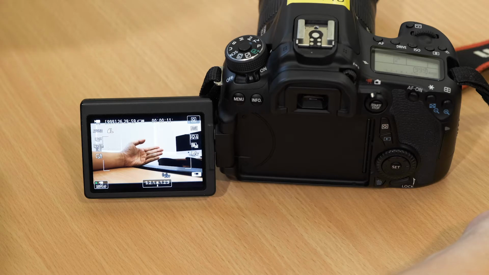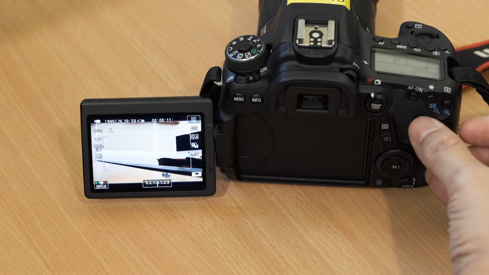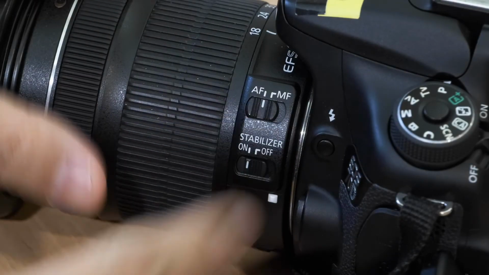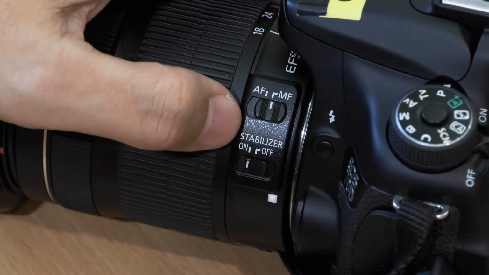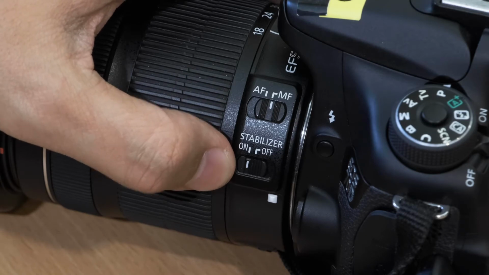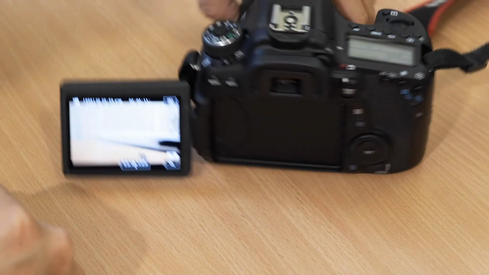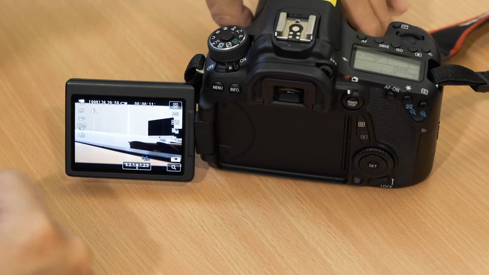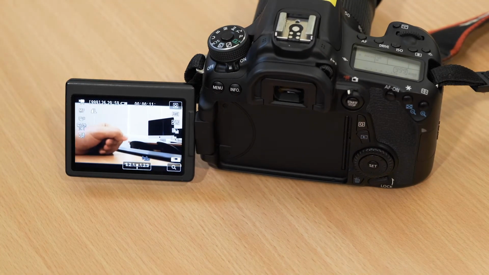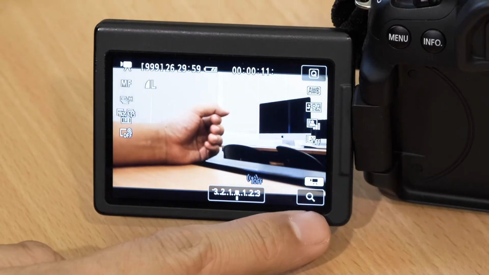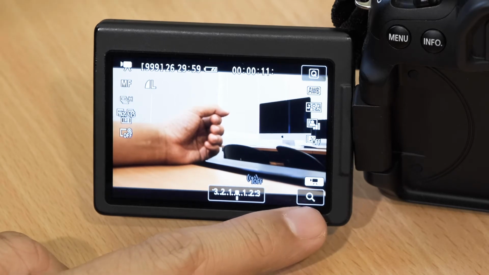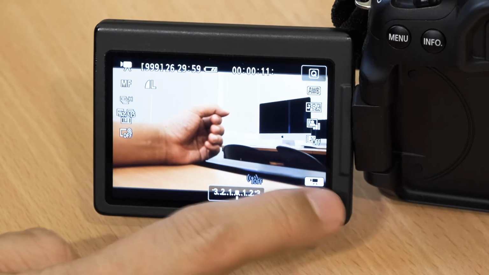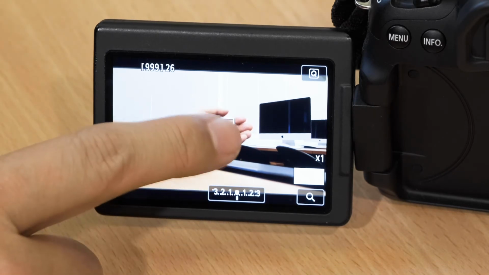So how do you use manual focus with this camera? The first thing you need to do is change the camera mode from autofocus to manual focus. I'm going to switch it over. By the way, the stabilizer should always be on, regardless of autofocus or manual focus. It will help you stabilize your footage. Now we're in manual focus mode. You can see there's a new button here, a magnifying glass button. Basically you click on it, then you can select where you want to focus.